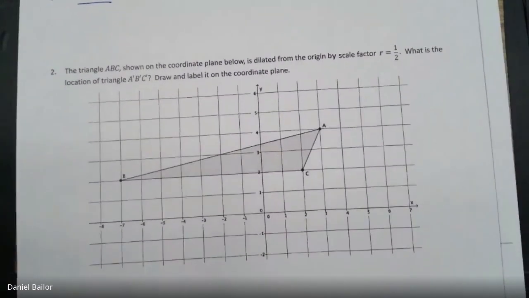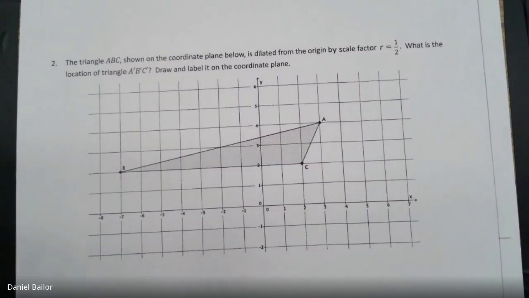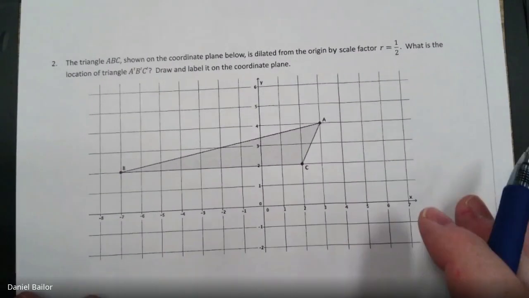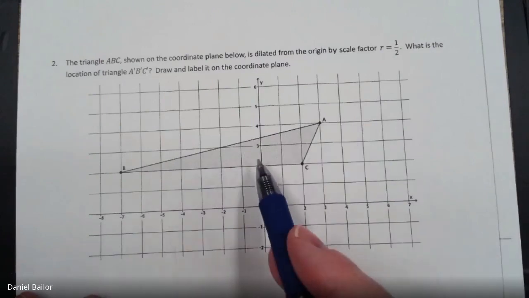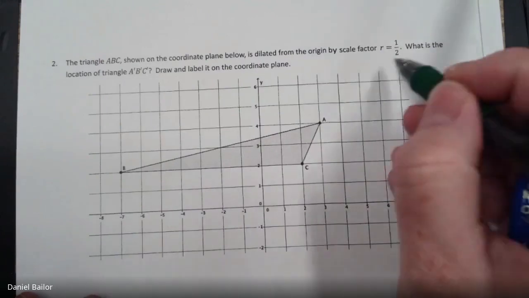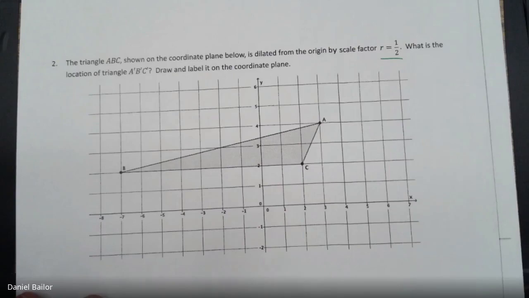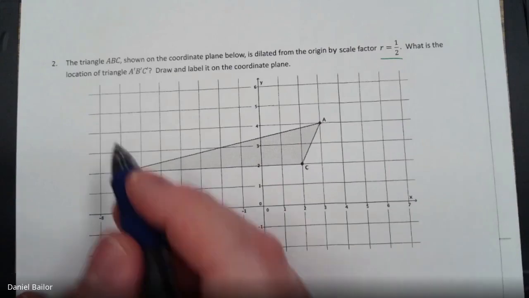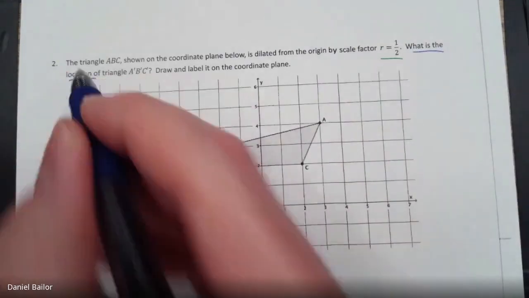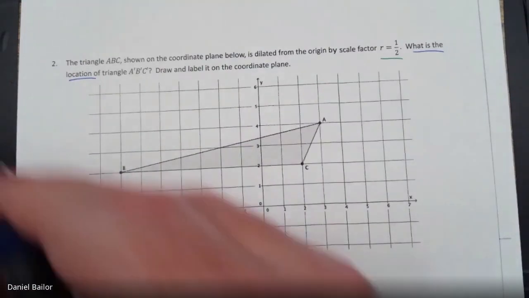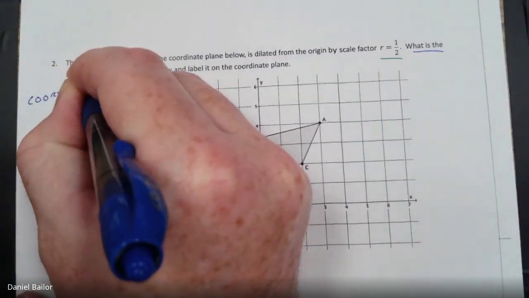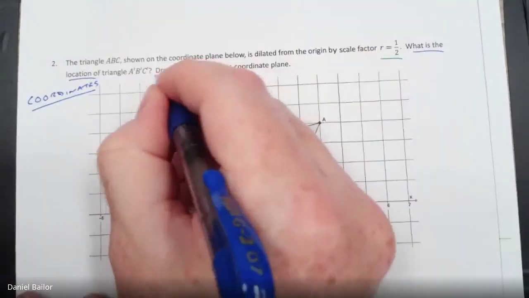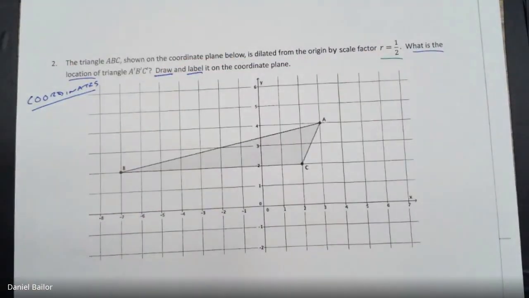And for number 2 on the exit ticket, they do not give you the coordinates, so you have to find the coordinates yourself. They do give you the scale factor. And they want you to find the location. In other words, what are the coordinates? You need to draw and you need to label this one. So you're doing everything for that one.